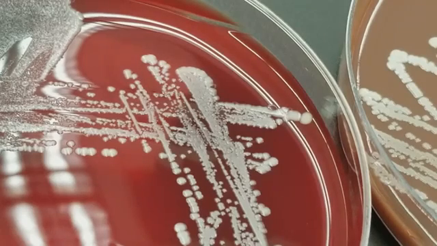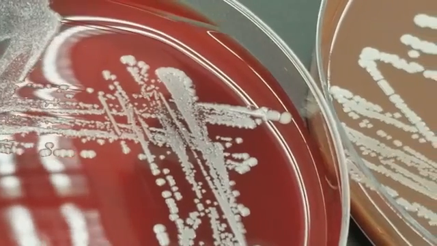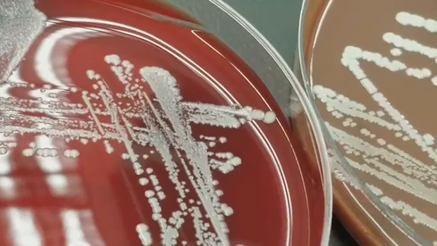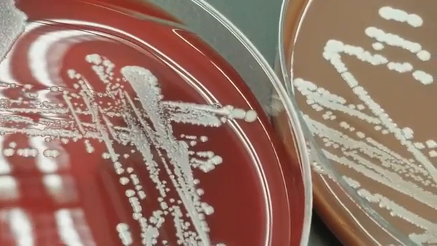Say somebody was trying to get a peripheral blood collection or blood culture, like what you're looking at right now. If the phlebotomist or the nurse or whoever drew the specimen does not correctly disinfect the skin, we end up having contamination by normal flora. And that's what we're looking at here.